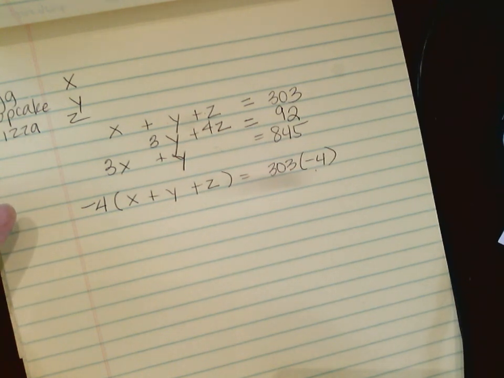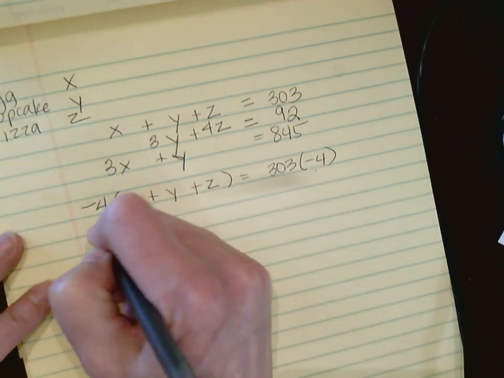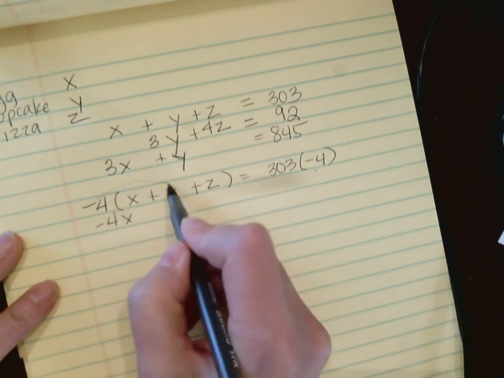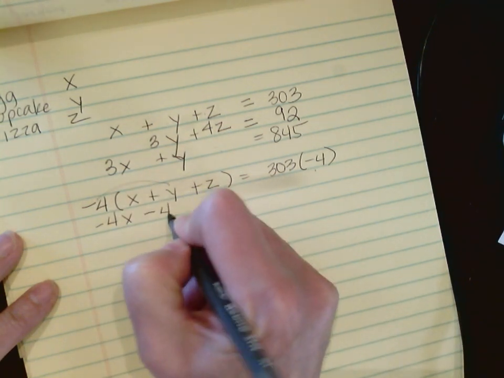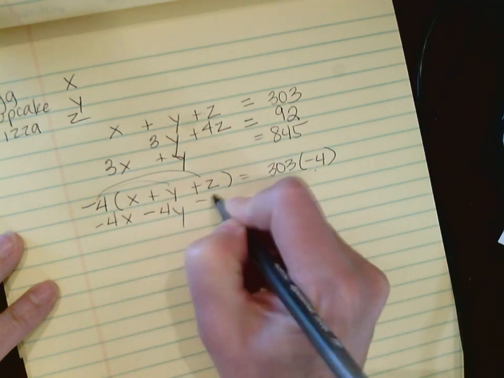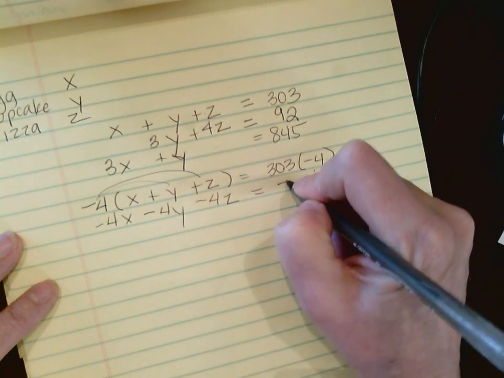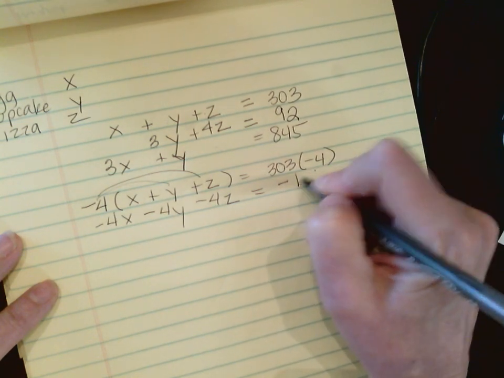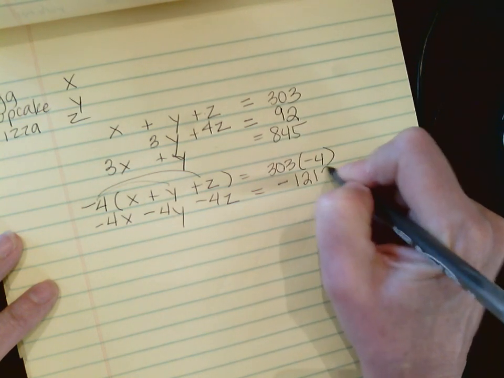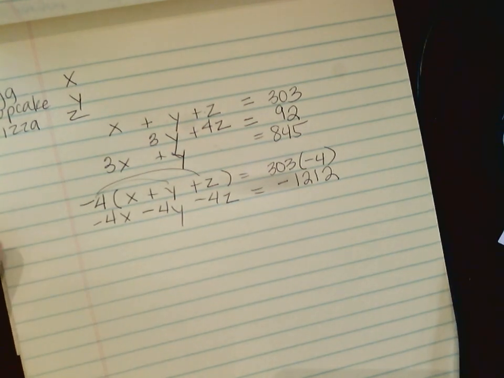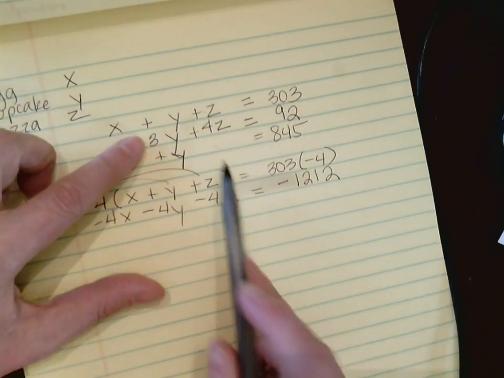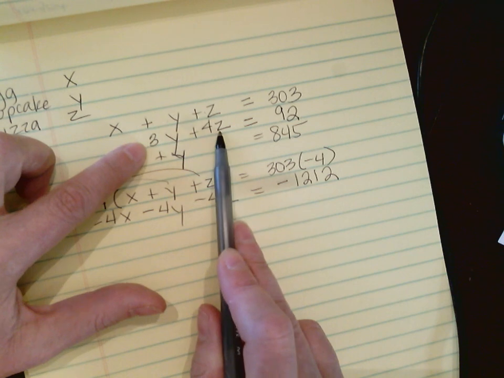I'll have -4x, -4y, and -4z equals 303 times -4 gives me -1212.